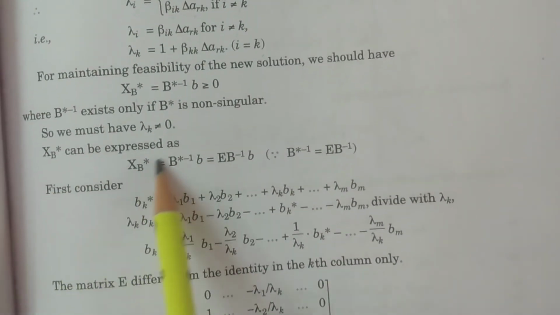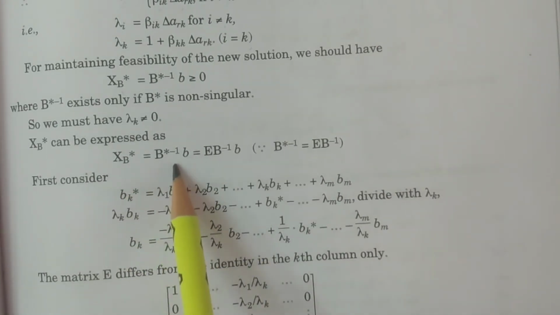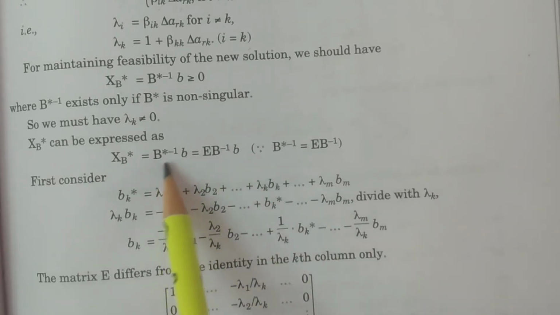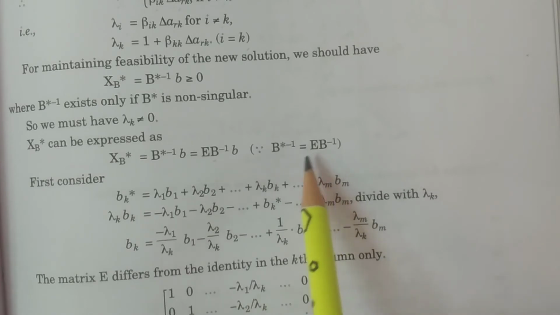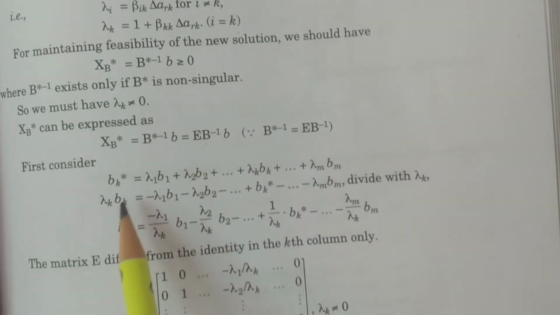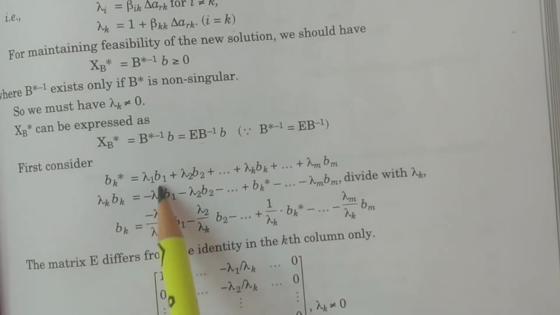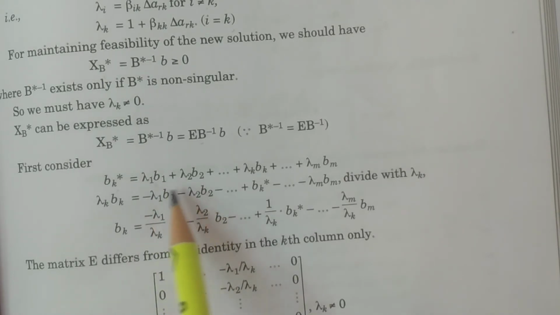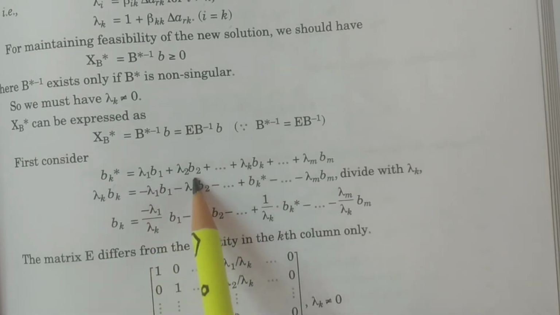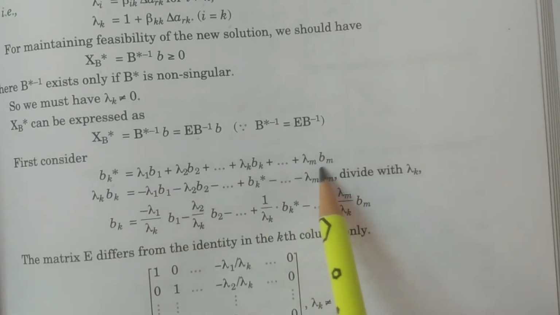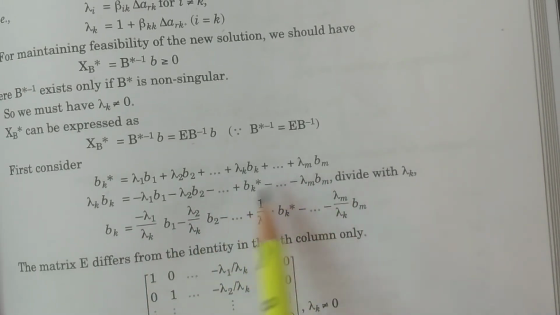So xb star can be expressed as xb star is equal to B star inverse B. What is B star inverse? B star inverse is EB inverse. That is what we have considered very clearly, right? So EB inverse into B, in which we have to consider bk star is equal to a linear combination, lambda 1 b1 plus lambda 2 b2 and so on, lambda k bk and so on, plus lambda m bm, in which now we have to calculate bk.